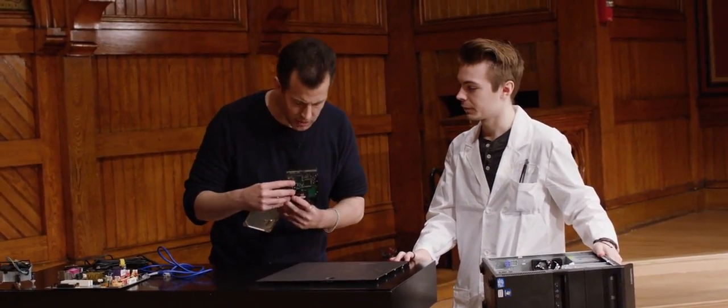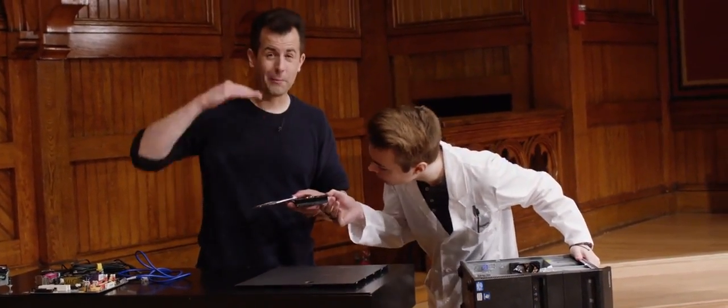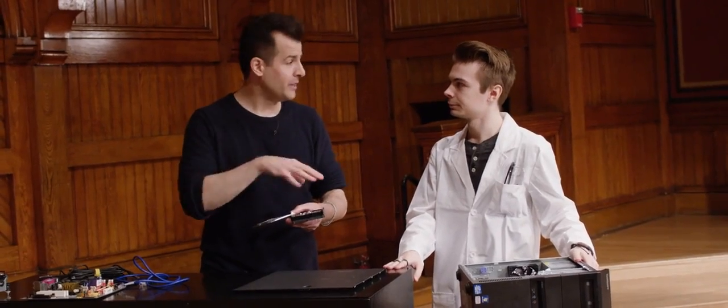And how many? Looks like there's 2 platters here. 2 platters. So the data is stored probably on the top, on the bottom, then on the other top and the other bottom, thereby fitting even more data in here.